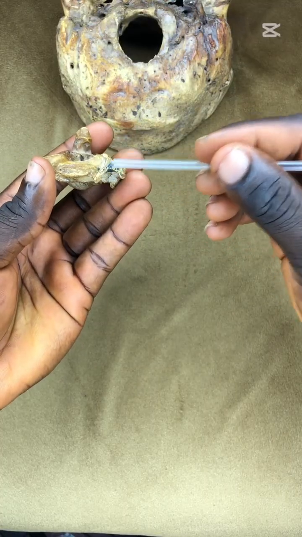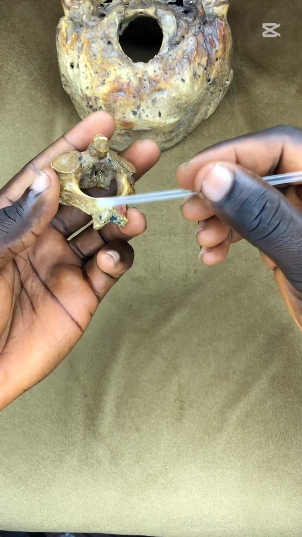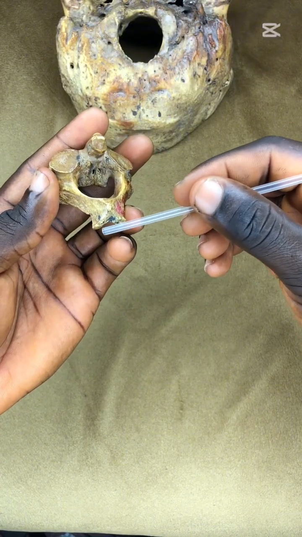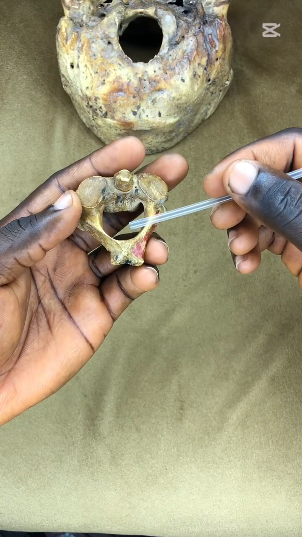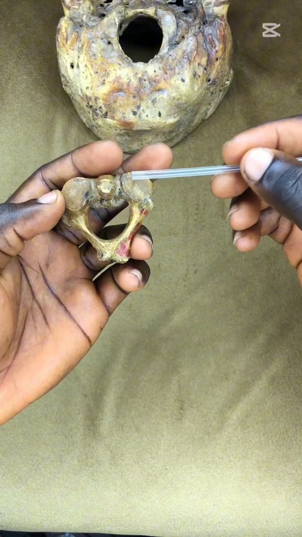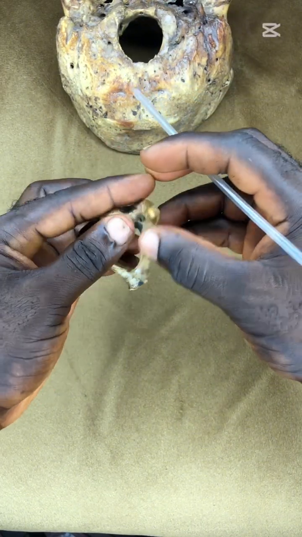You can see it's bifid. It is split to form a distal bony projection, the spinous bony process, which can be called the bifid spinous bony process. This is the lateral mass, both lateral masses, which unite to form the bifid spinous process. Here is the superior articular facet. This is also the superior articular facet.